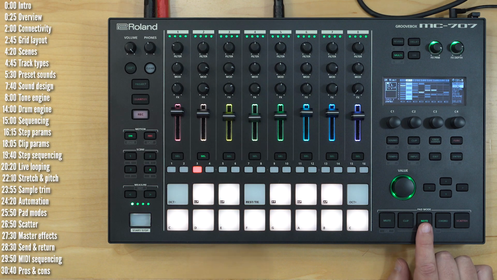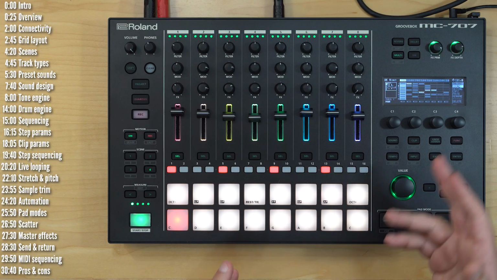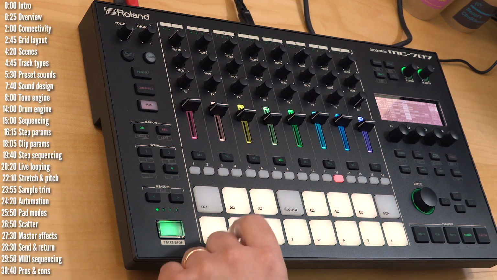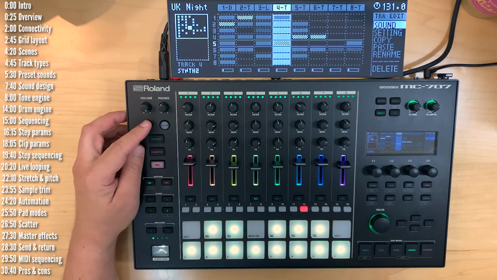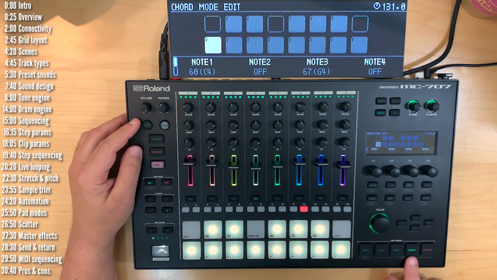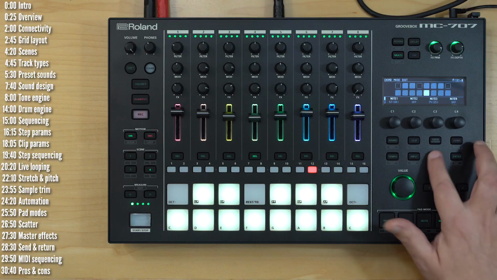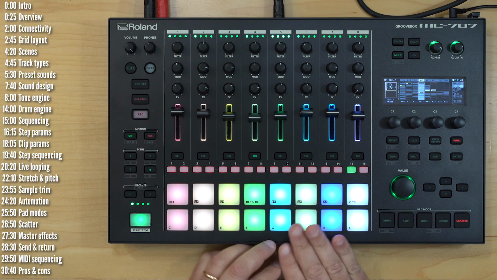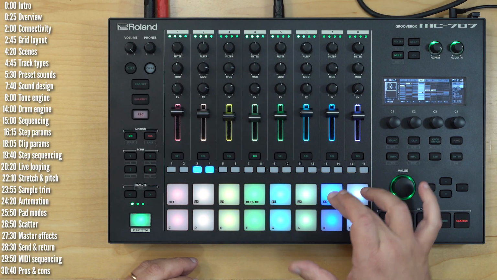You could also mute individual drums if you wanted. You could do this either per clip or per track. You have a chord mode if you like, where each pad represents a chord, and you can customize these chords as well. So go per pad and change the chord to whatever you like. And then scatter is all these rhythmic effects that you can apply.